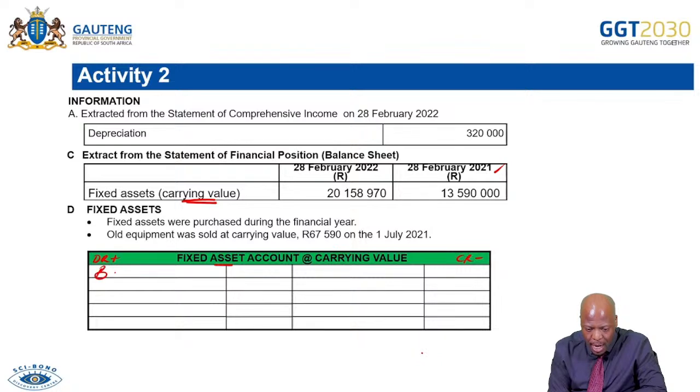So I'll come here and I'll say my balance brought down is 13,590,000. And then I also have the closing balance, 20 million. So I'm going to put it right under here. That is my balance carried down, which is your 20,158,970. I know that balance should be balance carried down here, 20,158,970.